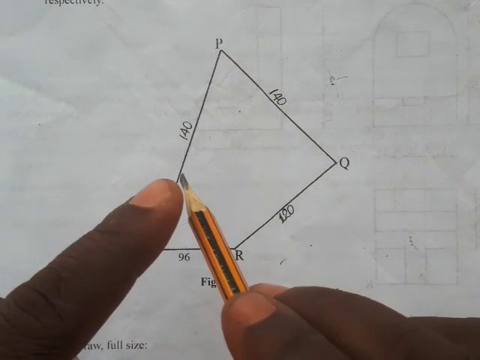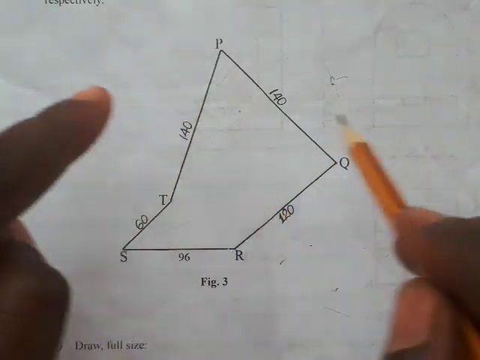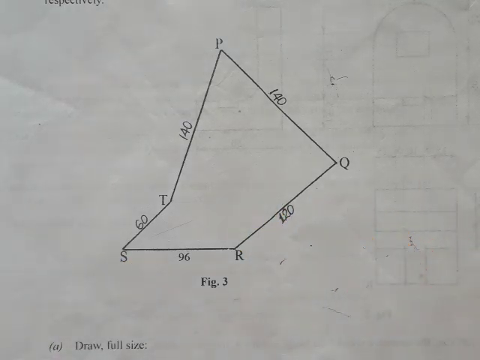Then finally we'll convert that triangle into a rectangle, not square, rectangle. Then finally we'll convert that rectangle into a square. So those are the processes involved.